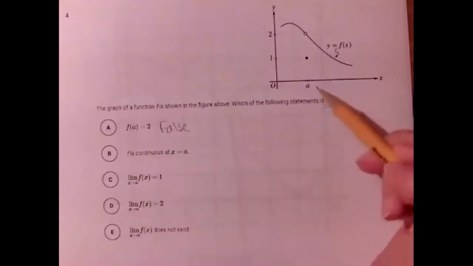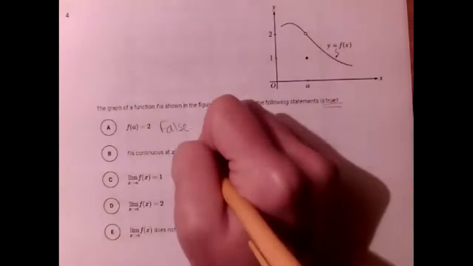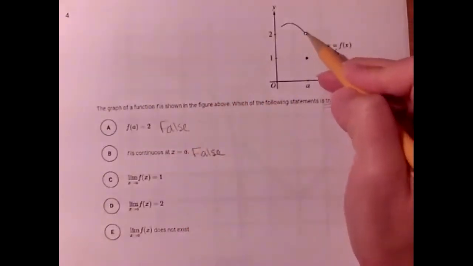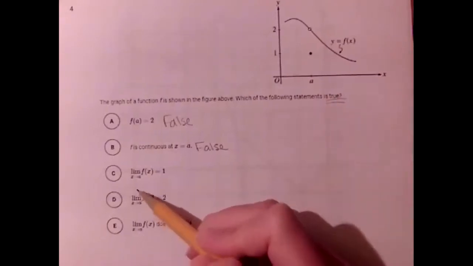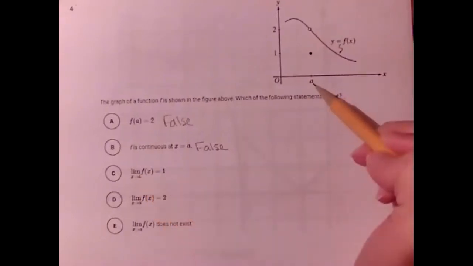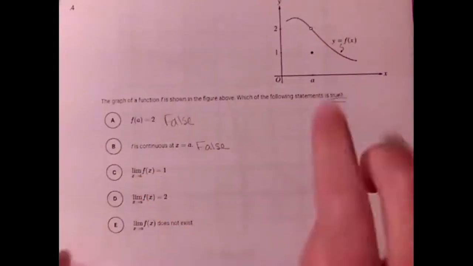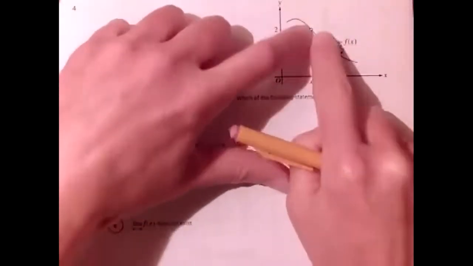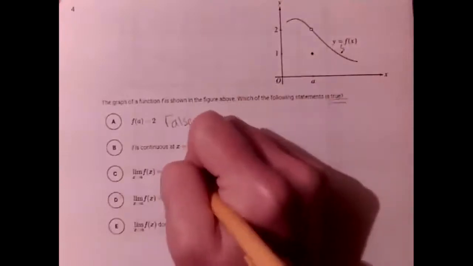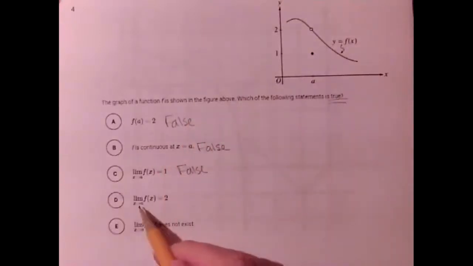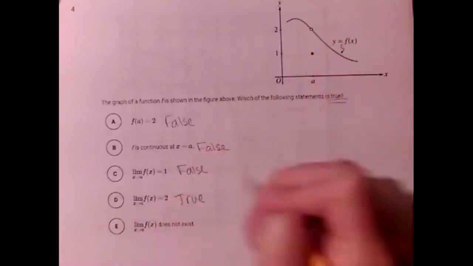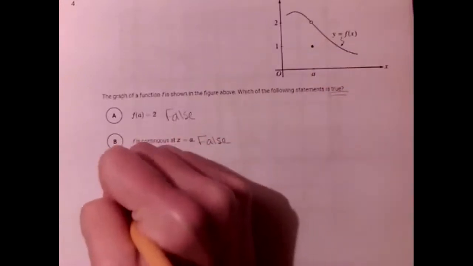F is continuous at A. That is also false. Again, that third rule gets broken. The point is at 1, but the limit is up here at 2. All right, limit as x approaches A equals 1. Well, no, both sides are going to where this hole is, which is at 2. So that is false. This one says that the limit equals 2, which is true. So that's going to be our answer. That's the one we want.